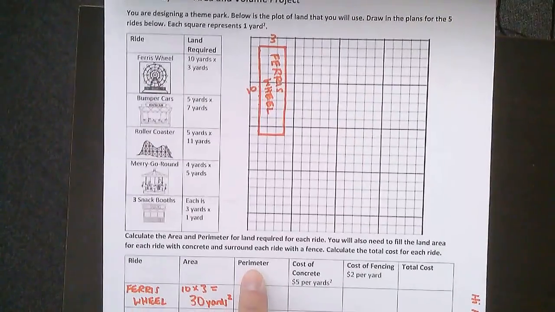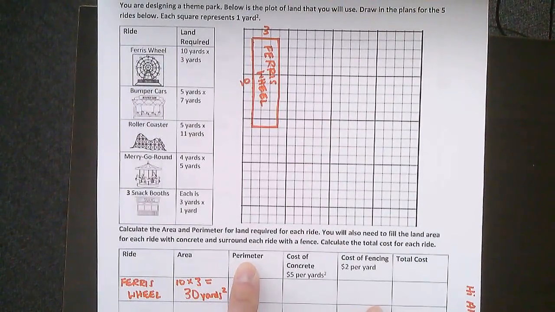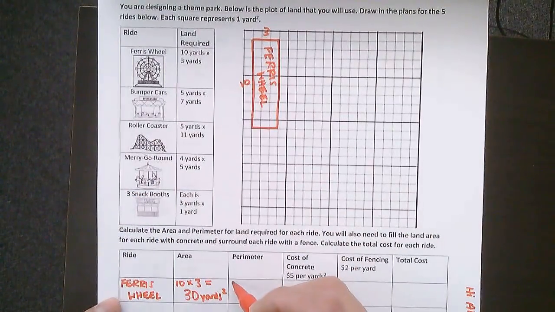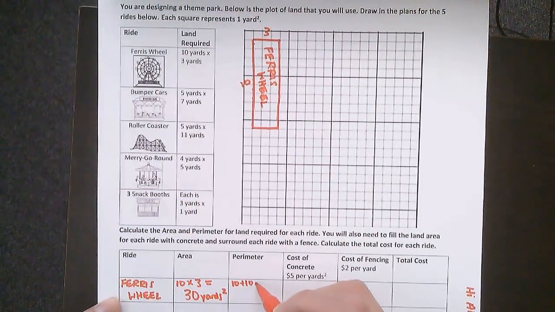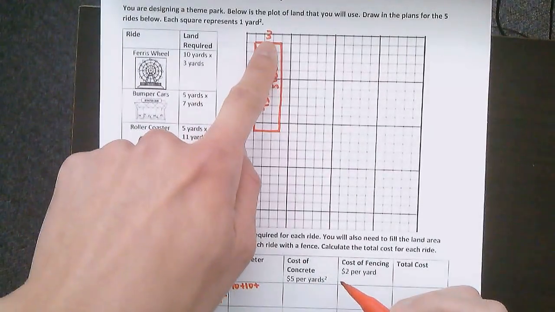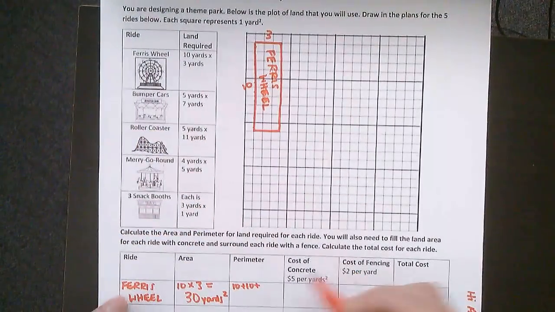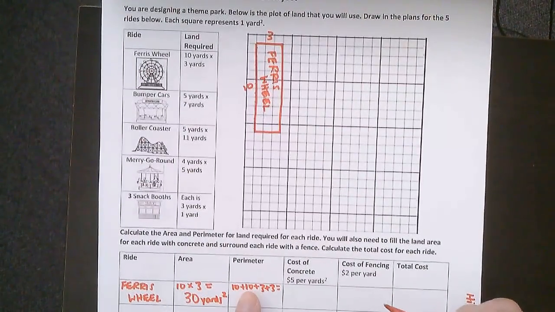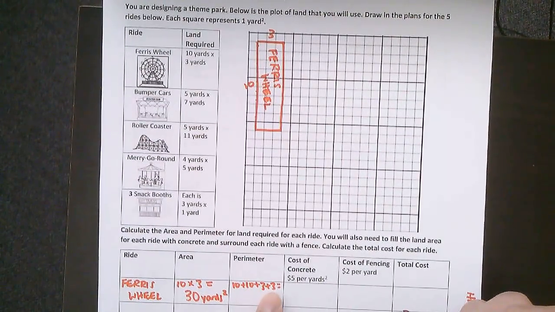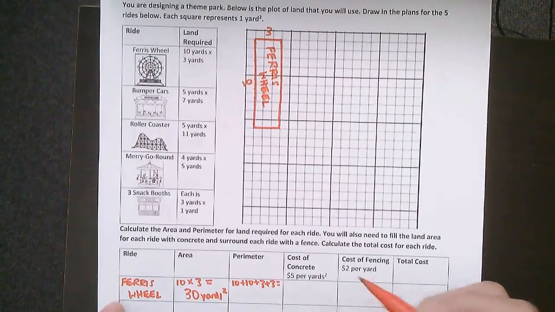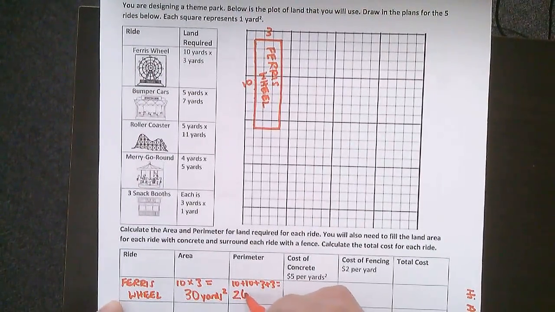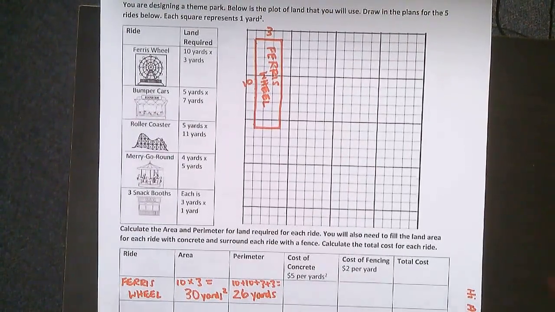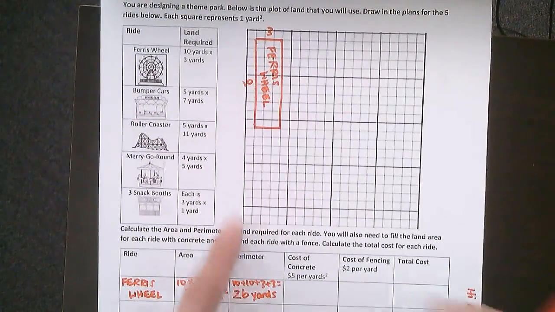The perimeter. To find the perimeter, I have to add up all the sides. So I have 2 sides of 10, so that would be 10 plus 10, and 2 sides of 3, 3 here and 3 here. It's 10 plus 10 plus 3 plus 3. 10 plus 10 is 20, 3 plus 3 is 6, so 20 plus 6 is 26. My units are yards. Not yards squared because it's not area, it's just the length around.